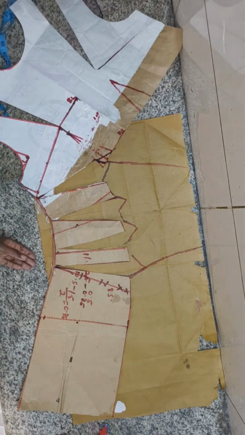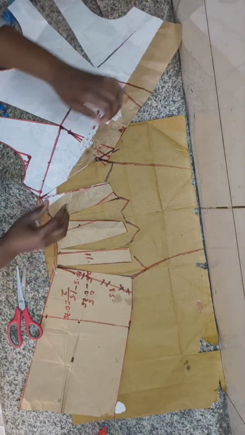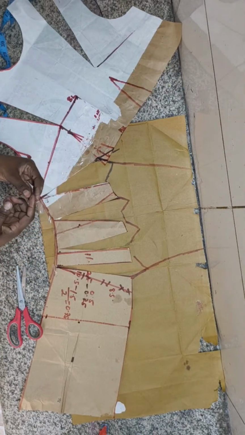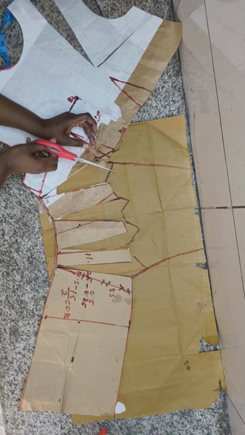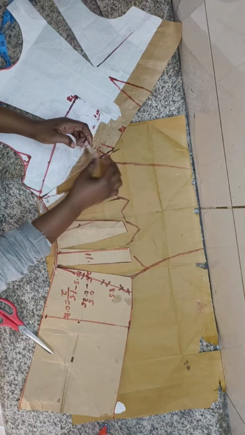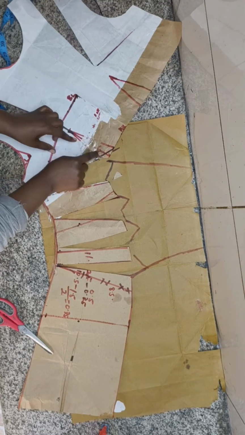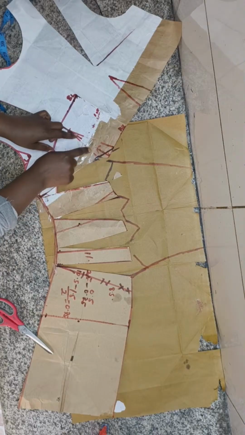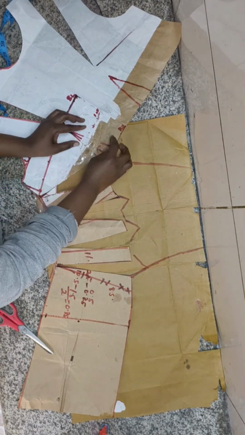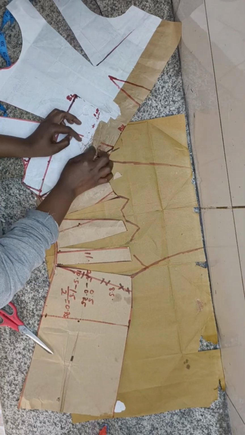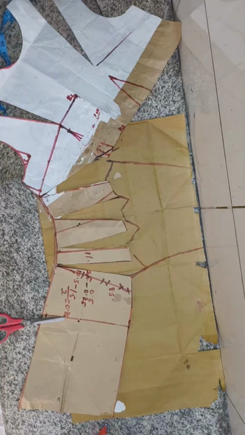So after this, I'm going to cut off. Wait, I need to fix this as well. There is a dot here. Okay? There is a dot. You can cut it and put a sewing allowance in, or you can leave it like this. So you have to mark that there is a dot.